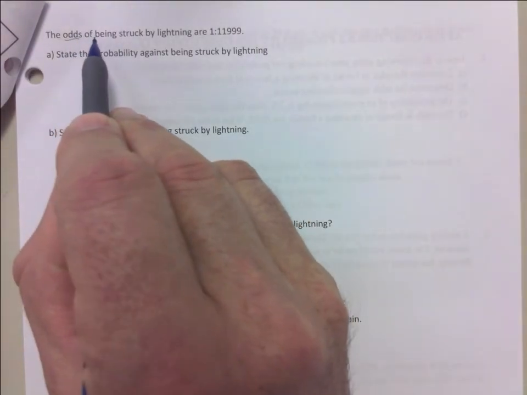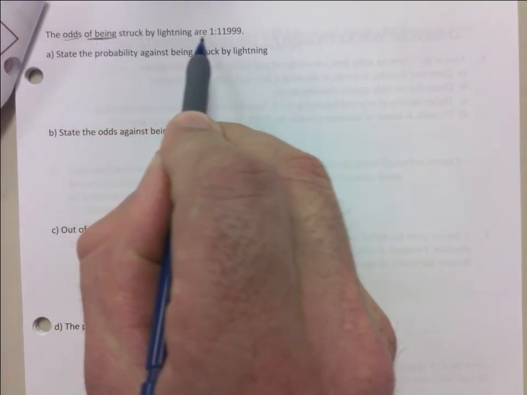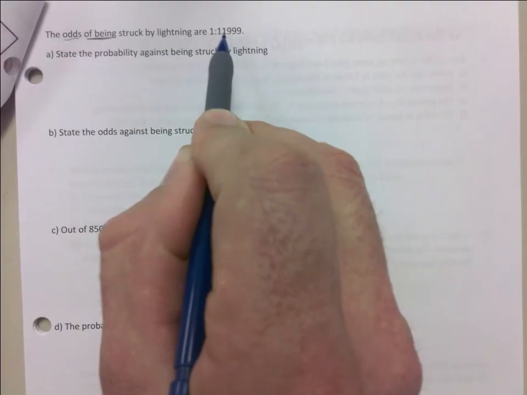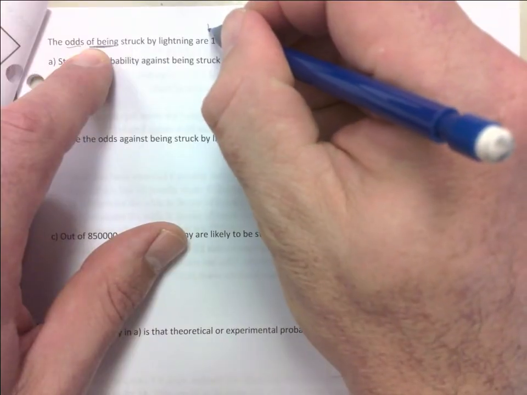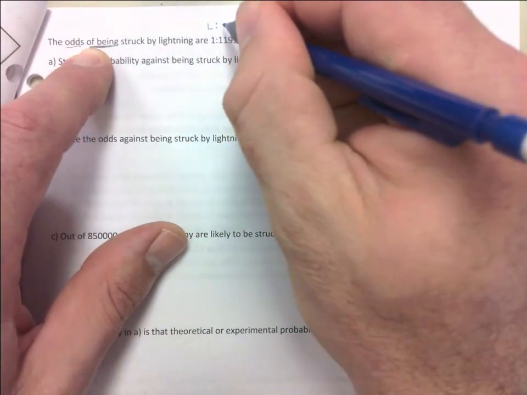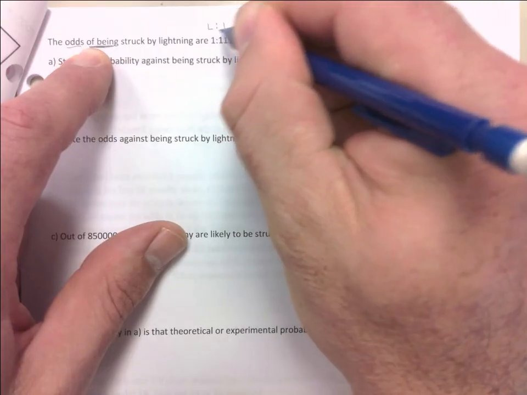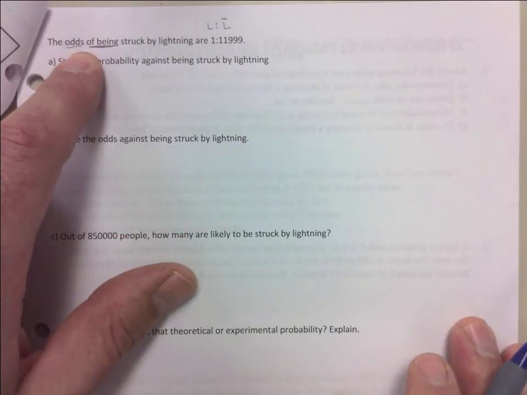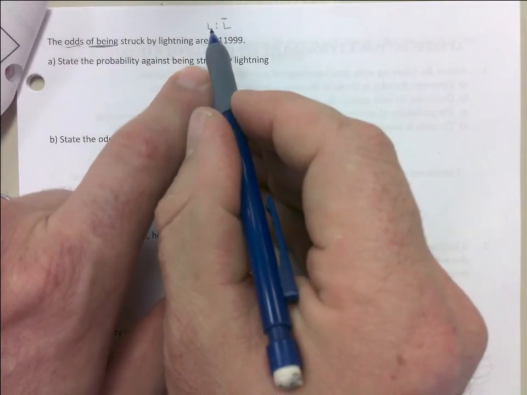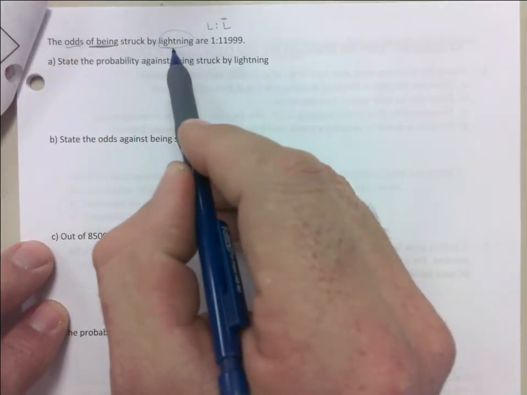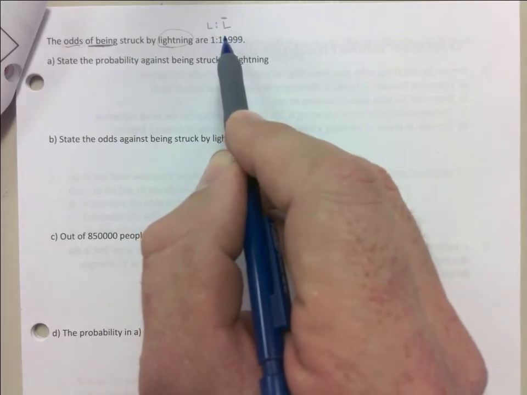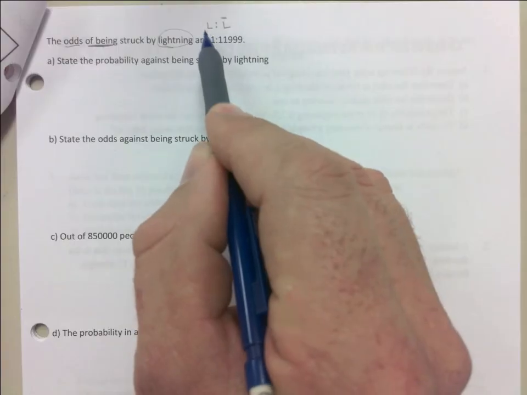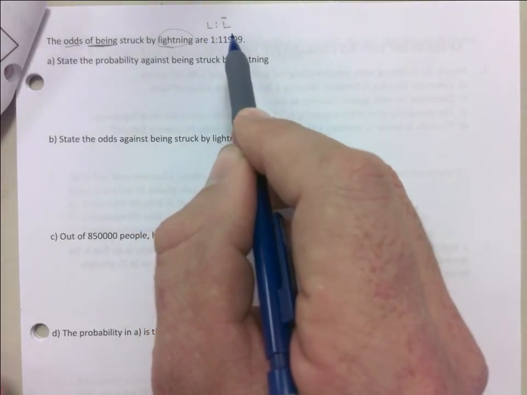But look at this, odds of being struck by lightning is 1 to 11,999. Because it's worded like this, that means that the first number represents being struck by lightning, and the other one is the opposite: not being struck by lightning. Immediately, just with the wording, you can tell that the first number is the event, right? Lightning is the event, it happening versus it not happening. If it had said against, then the first number would have been not being hit, and the second one would have been being hit.